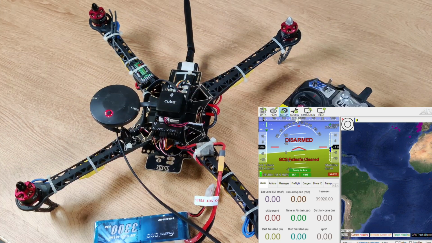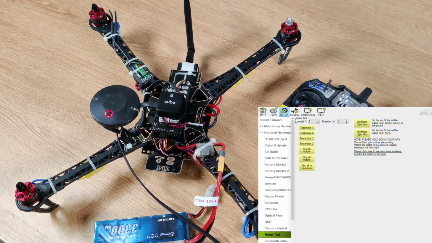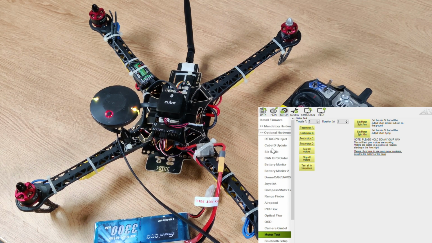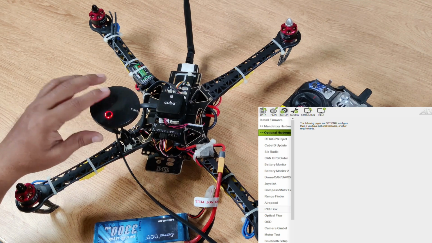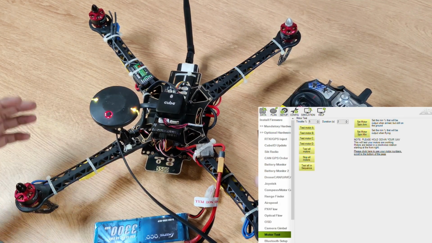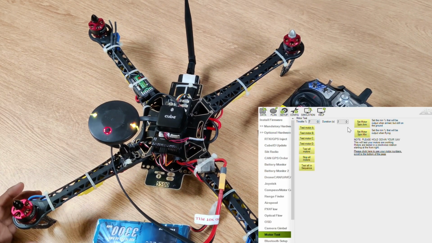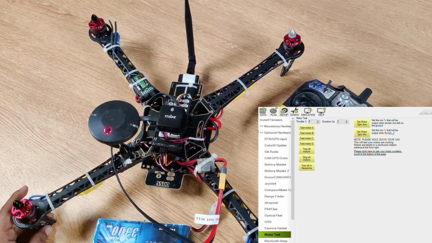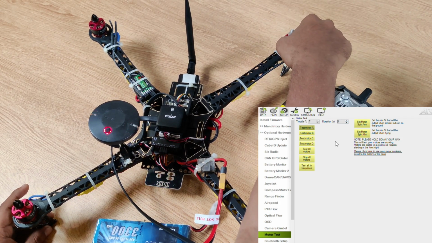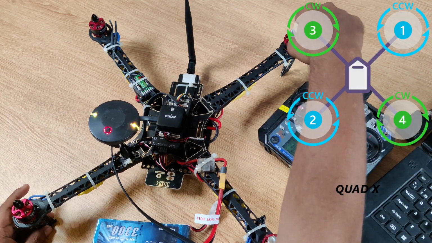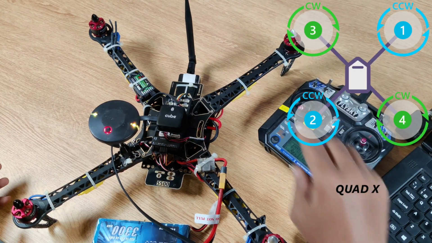In Mission Planner, go to the Initial Setup tab. Under Mandatory Hardware, select Motors, Motor Test and verification. You should see a diagram representing your quadcopter and the corresponding motor letters.